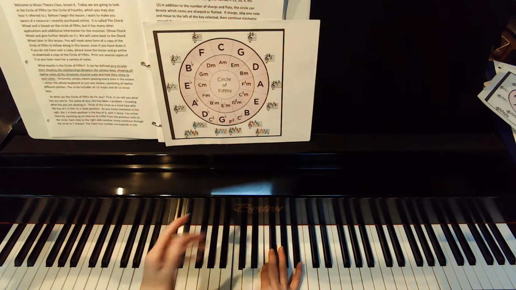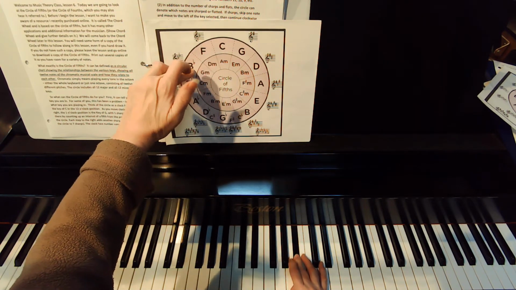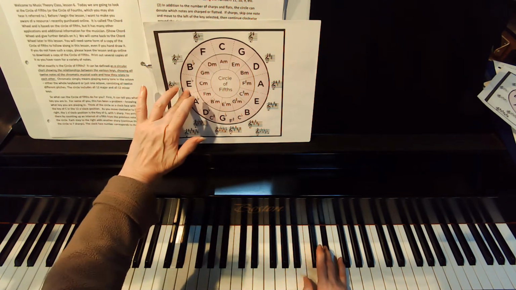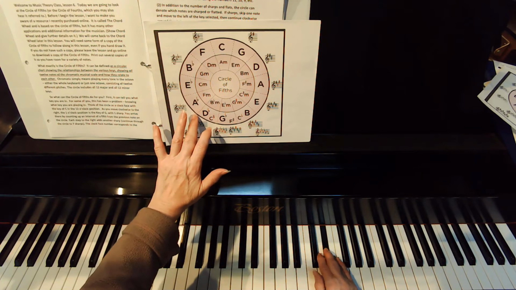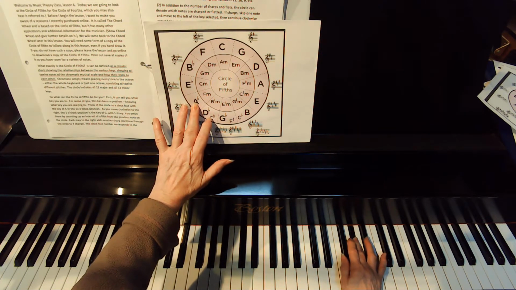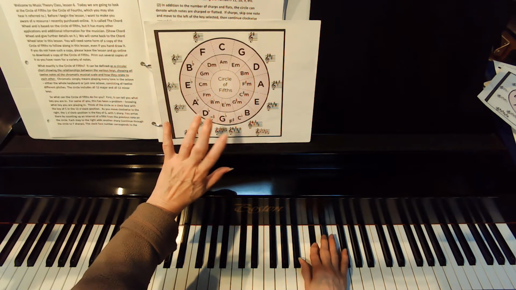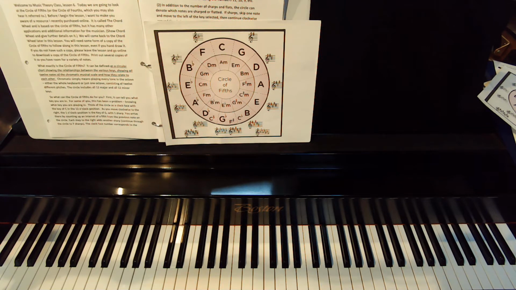from C to F is a fourth, okay? From F to B flat is another fourth. From B flat to E flat is a fourth, if you're looking at my fingers on the keyboard. From E flat to A flat is a fourth. From A flat to D flat is a fourth. And from D flat to G flat is a fourth. So that's where you get circle of fourths, circle of fifths.